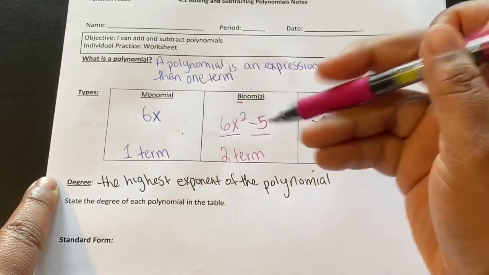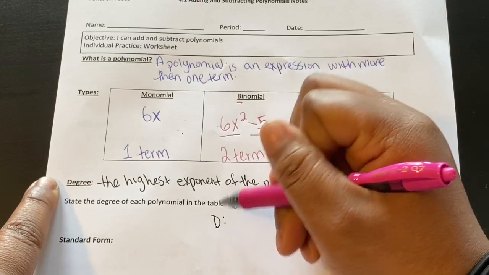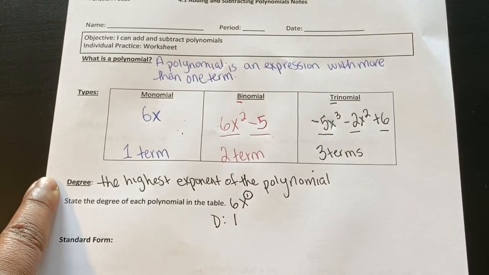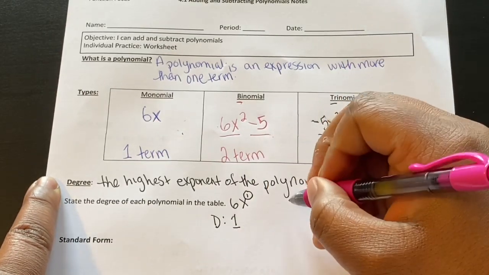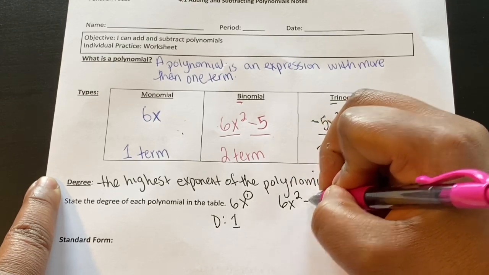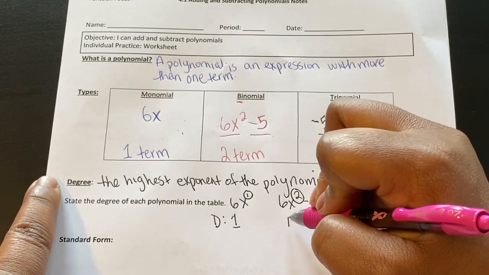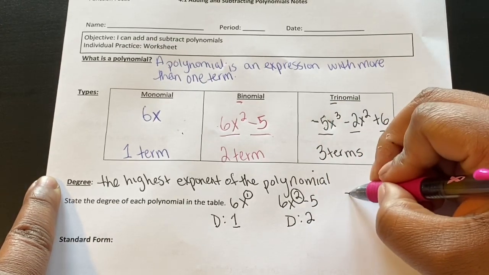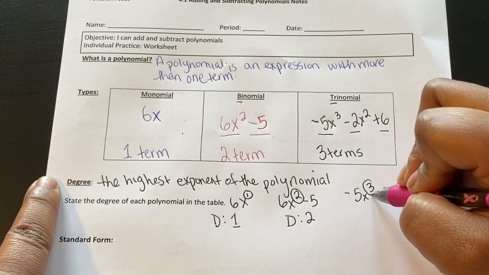So this monomial, 6x, has a degree, and I'll denote degree by D, of 1, because there's an invisible 1 above this x. So the highest exponent of 6x is 1. For the binomial 6x squared minus 5, the highest degree is 2. And for this trinomial, negative 5x cubed minus 2x squared plus 6, the highest degree is 3.